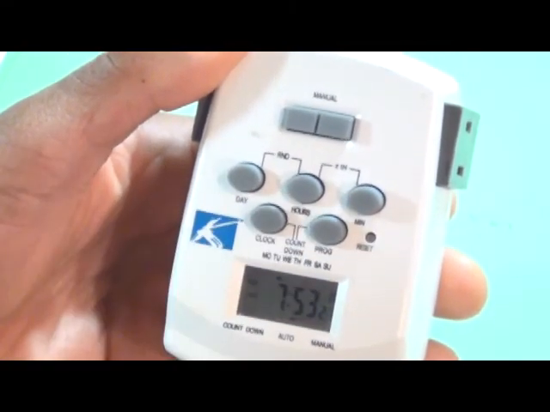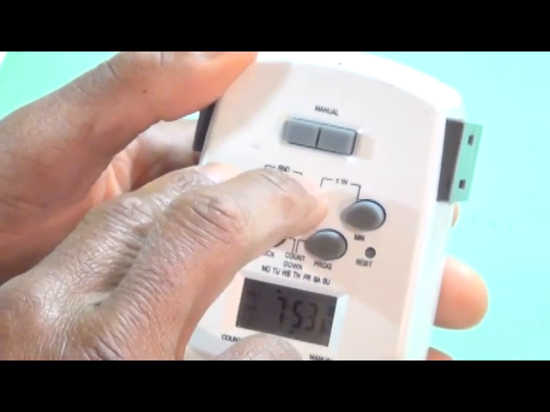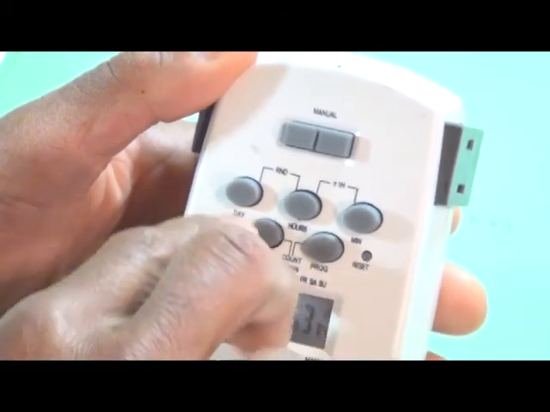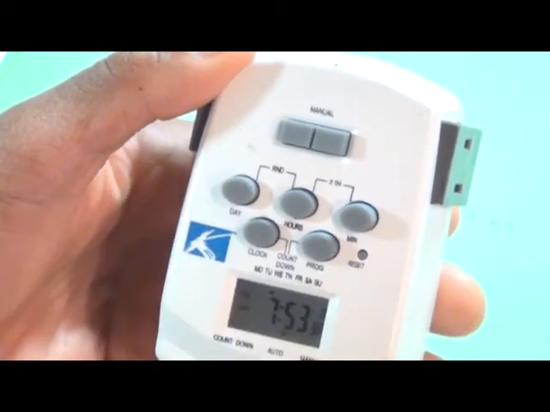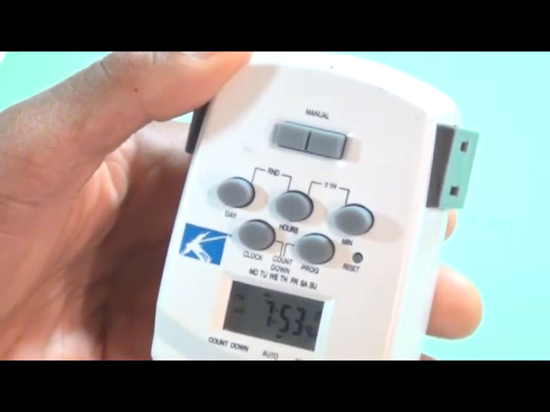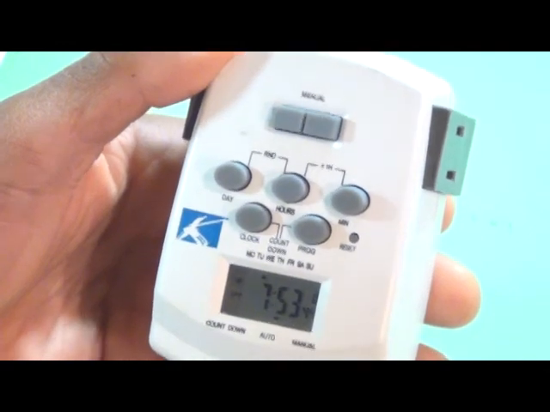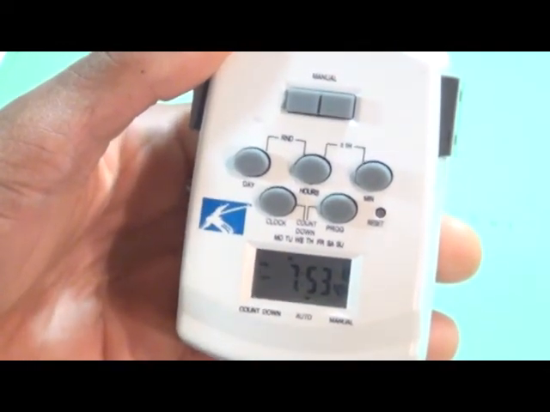But to enter those modes, you just press the designated buttons simultaneously, either day and hours for random, or clock and program for countdown, for those modes. But we've yet to use them in the landscape lighting application.